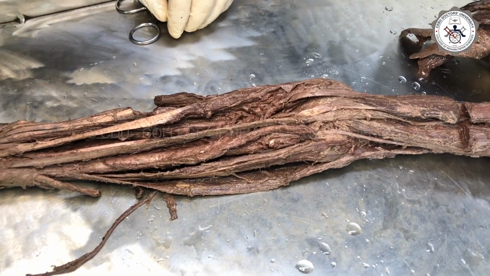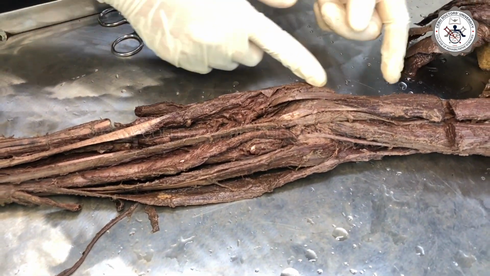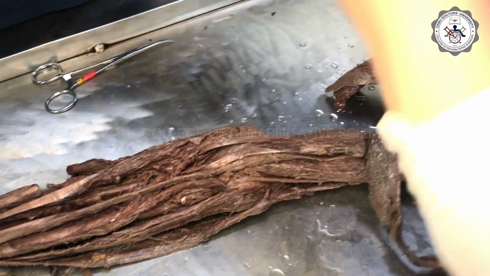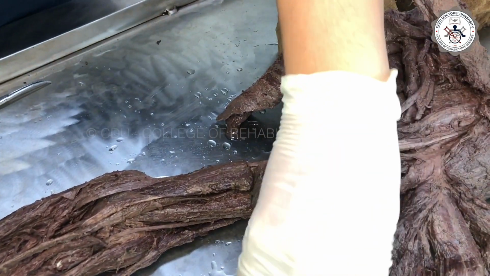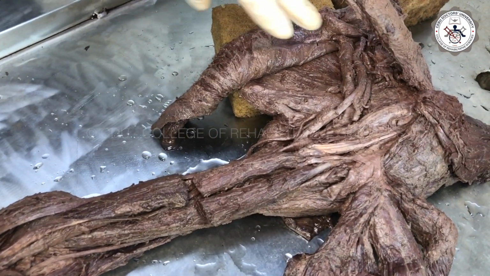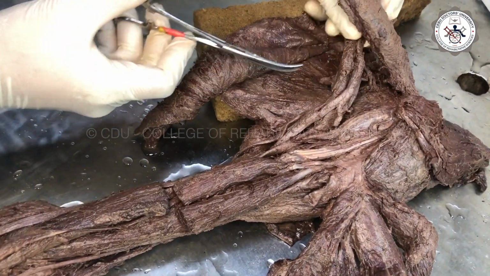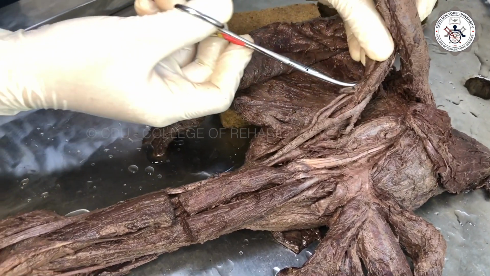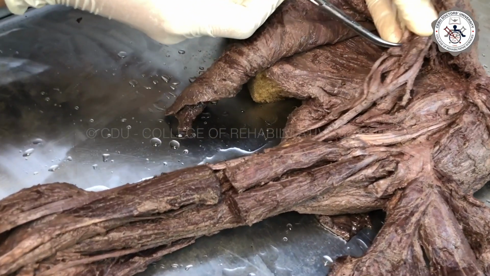To trace the ulnar nerve from the pectoral region arm into the forearm, we will have to trace it back here in the brachial plexus. Now flip the pectoralis major out and the minor out. You can see right here the axillary artery, and right here the medial cord of the brachial plexus.